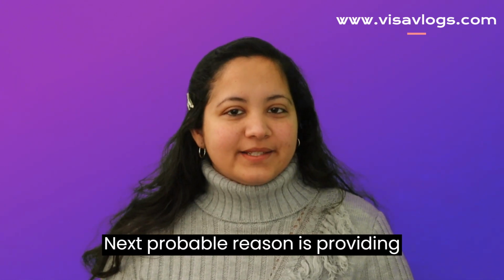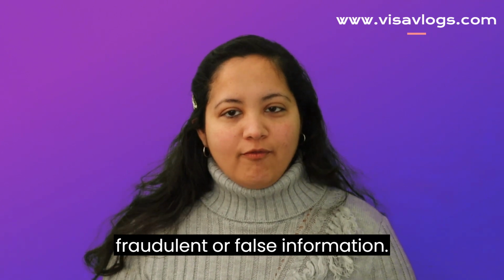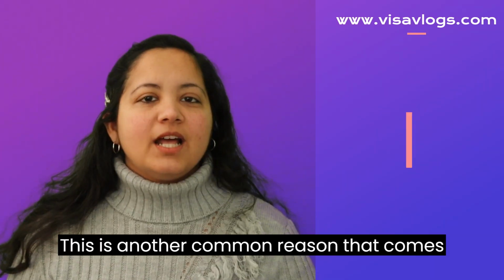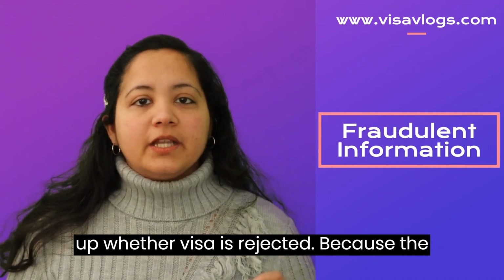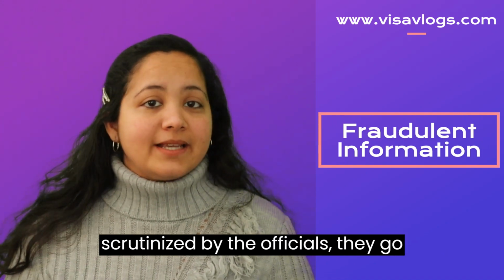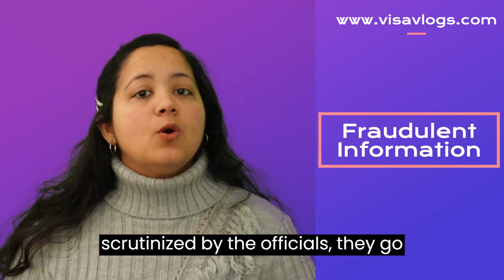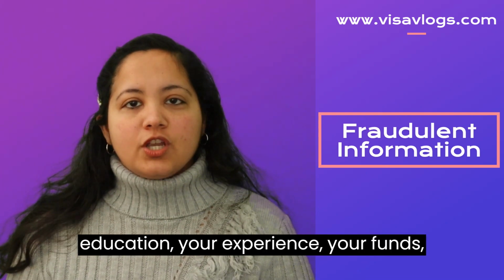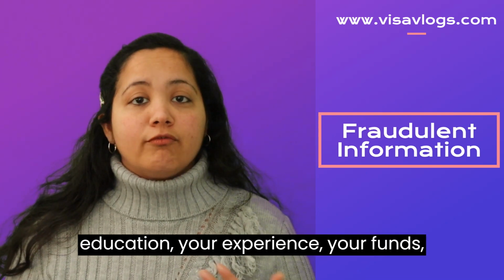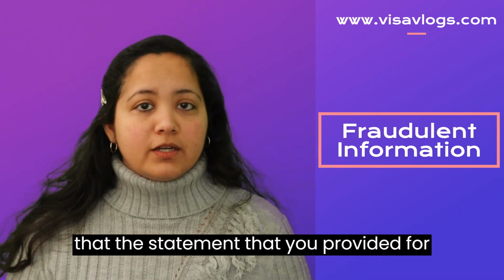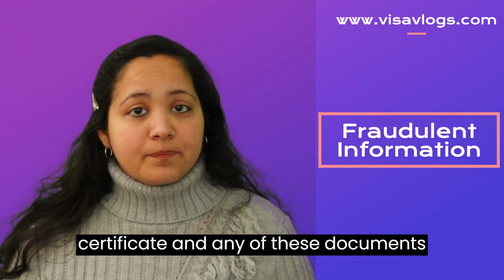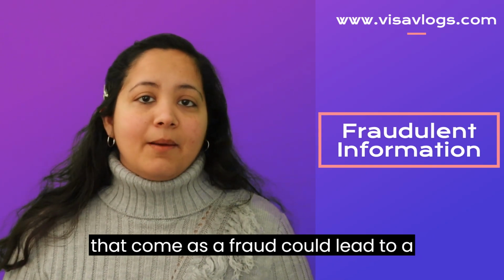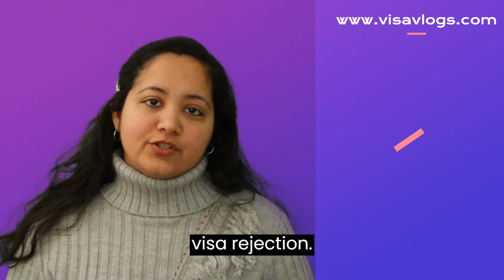The next probable reason is providing fraudulent or false information. This is another common reason where the visa is rejected, because the data that you have provided is scrutinized by the officials. They may do a background check on your education, your experience, your funds, the statements that you provided for funds, or various other documentation like even a marriage certificate. Any of these documents that turn out to be fraudulent could lead to a visa rejection.